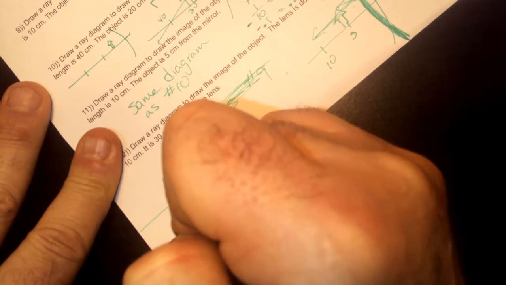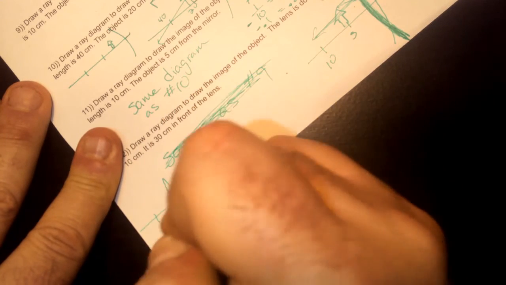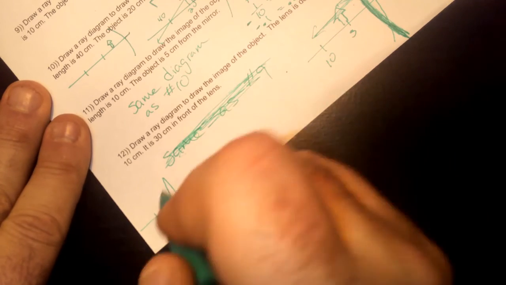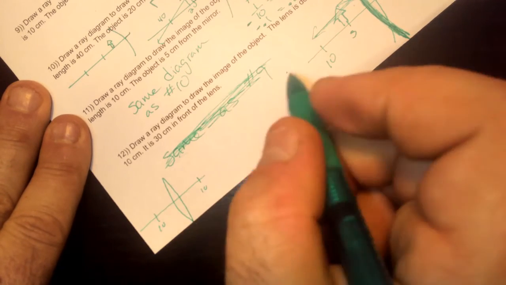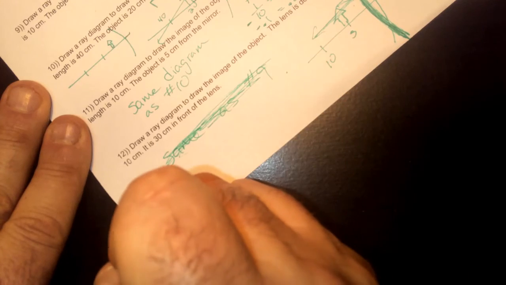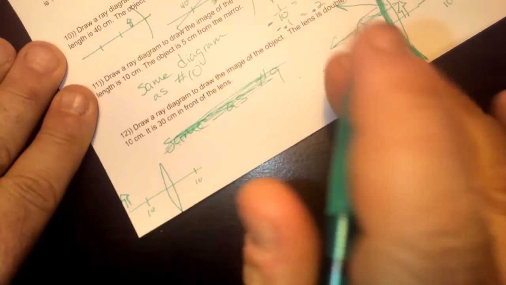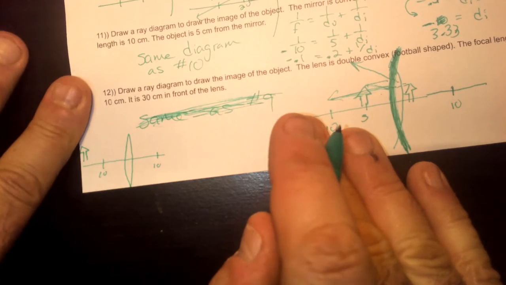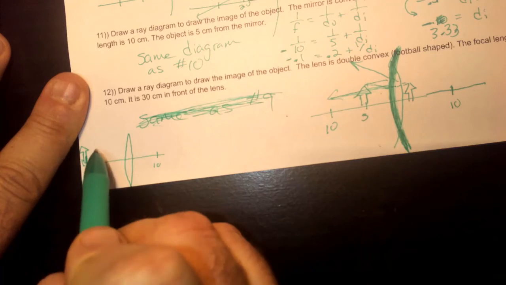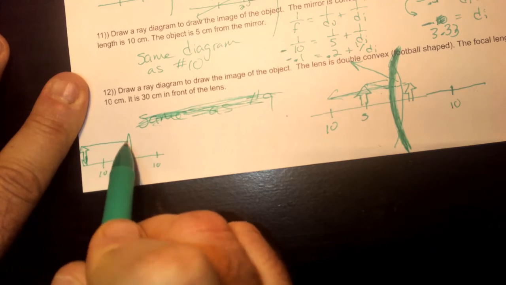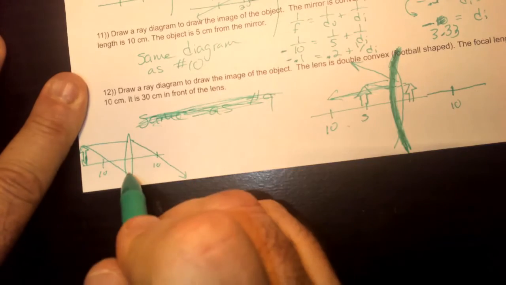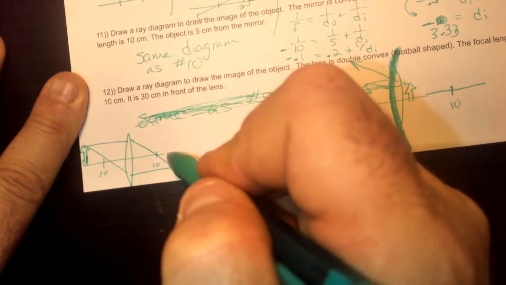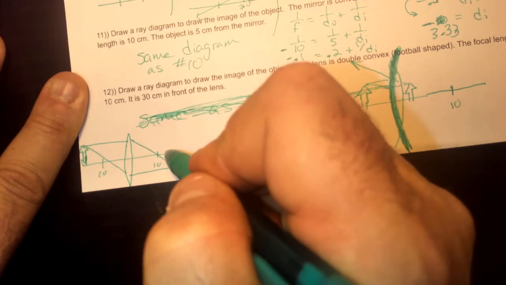So here's our football shaped lens. We have focal points on both sides, and they are 10 centimeters. And then the object is 30 centimeters away. That's much farther, so I'm going to squeeze it in over there. That's not quite proportional, but it's the idea that we're farther away from the focal point. Okay, so the first line is going to be parallel to the axis and then through the focal point. The second one is going to be through the first focal point, and then it's going to be parallel. And so we'll have the image right there.